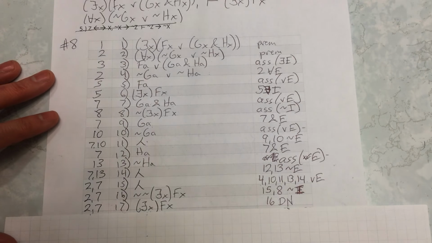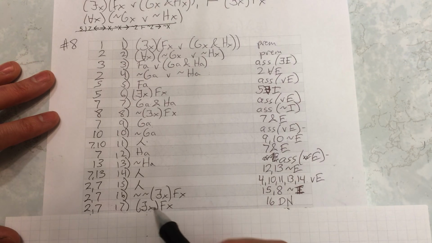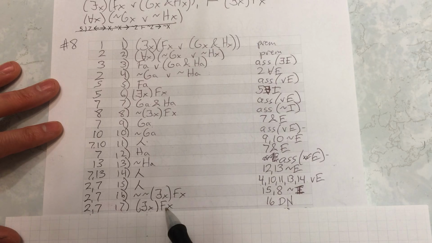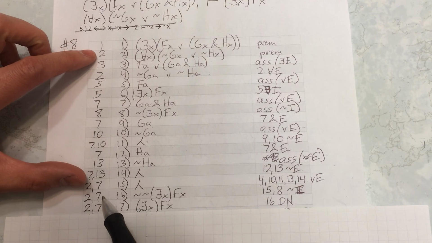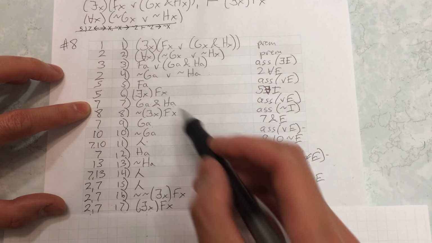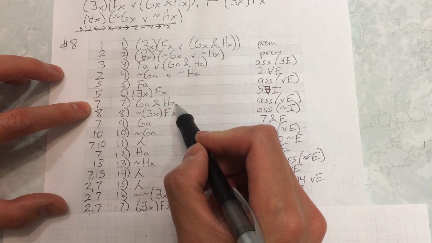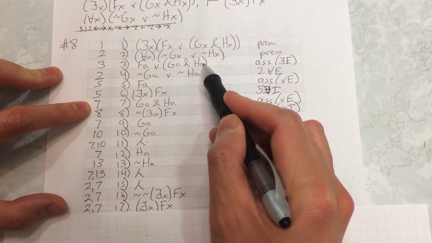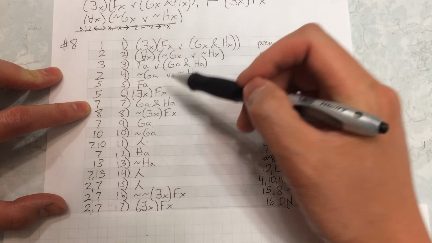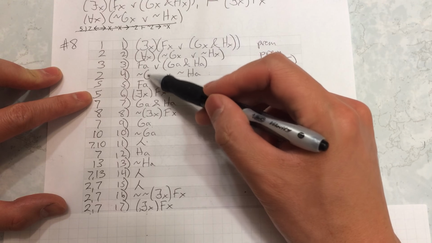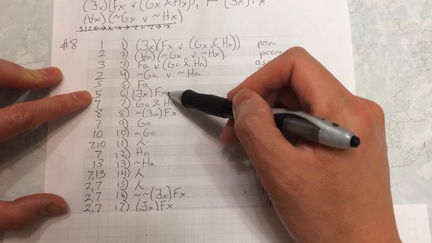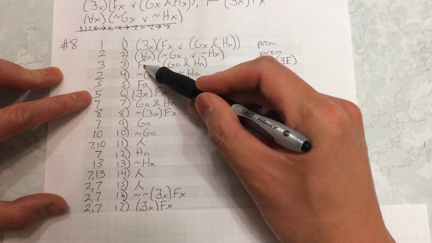Okay, so now we have something is F from 2 and 7, where 2 is our premise, and 7 is GA and HA, which is the other side of this disjunction. And then we also got there exists something that's F from this side.